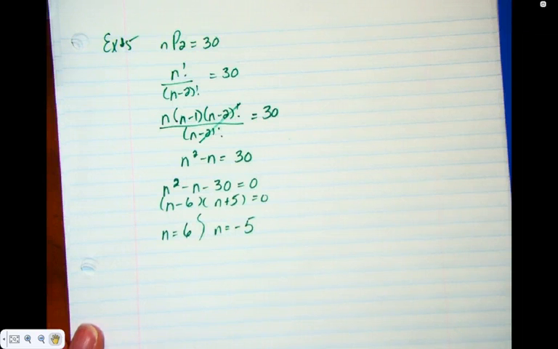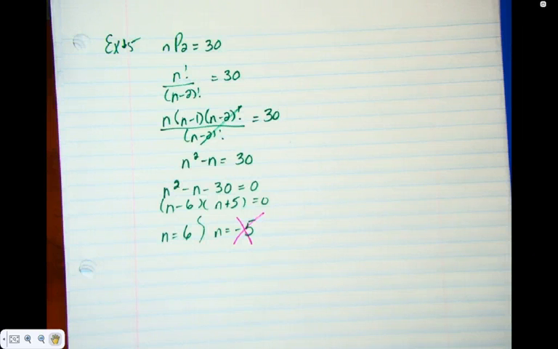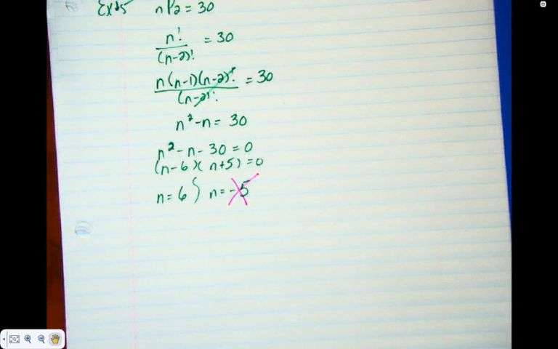But we just need to keep in mind, what do n and r mean? So in the permutation formula, what is n? The number of objects we have. Could we have negative 5 objects? No. So the very last step is reject the extraneous roots. What's an extraneous root? Yeah, one that doesn't work in the given formula.